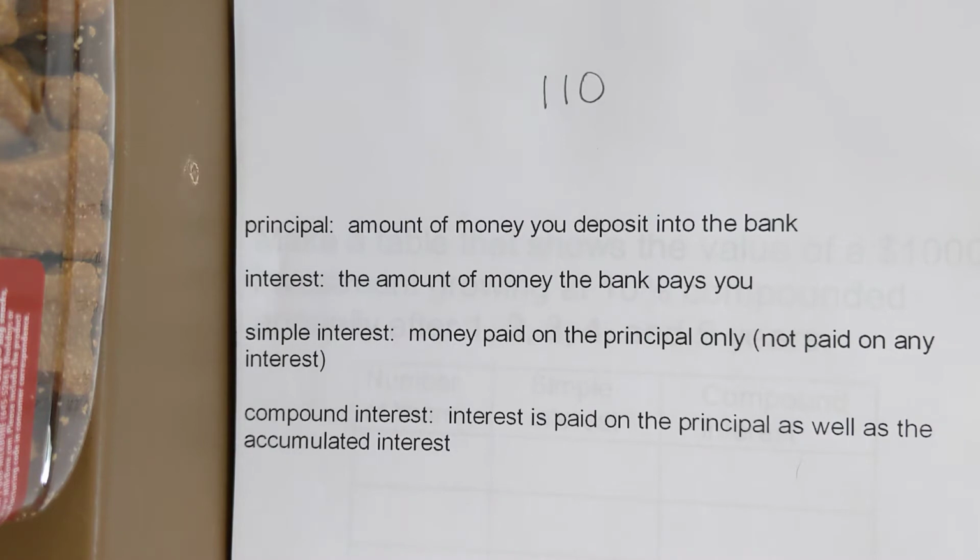Today we're going to talk about money, and specifically money that you would take to the bank and ask them to deposit the money into your account at the bank. Now, if you have what is called an interest-bearing account, that means that the bank will pay you to hold your money. Okay, so there's some terminology that we need to talk about when it comes to this money that you take to the bank.